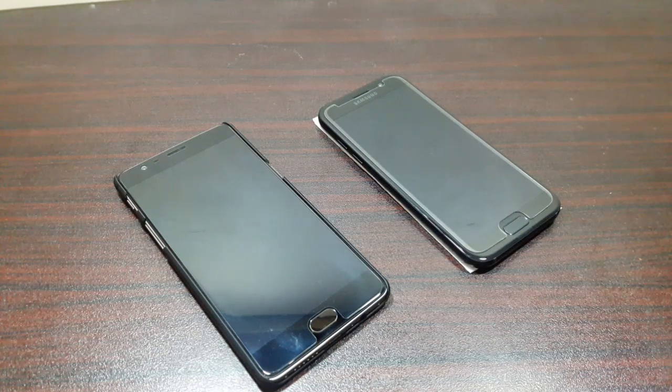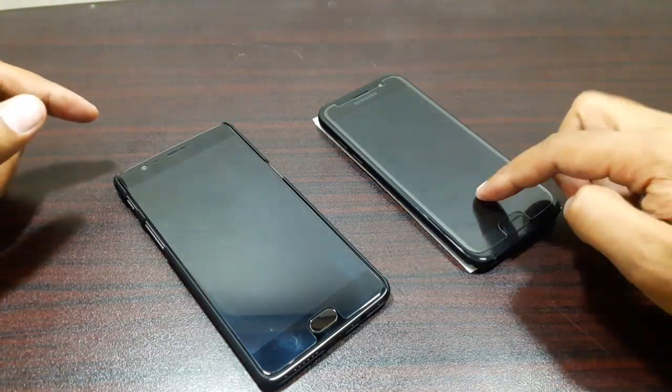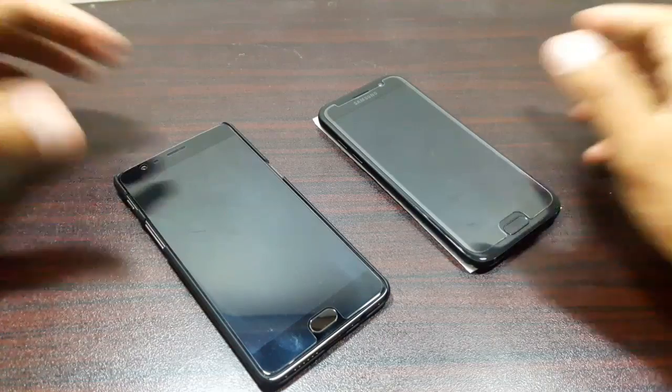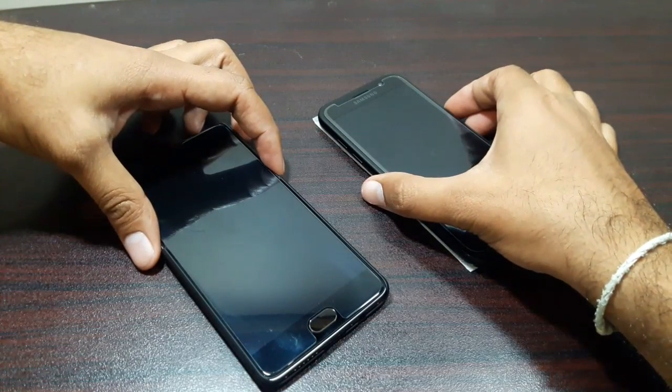Hey guys, welcome to this video, and it's time for a speed test comparison between OnePlus 3D and Samsung Galaxy A5 2017 model. And to start the speed test, I'll boot up both of these devices and we'll see which one boots up first. So 1, 2, 3, go.